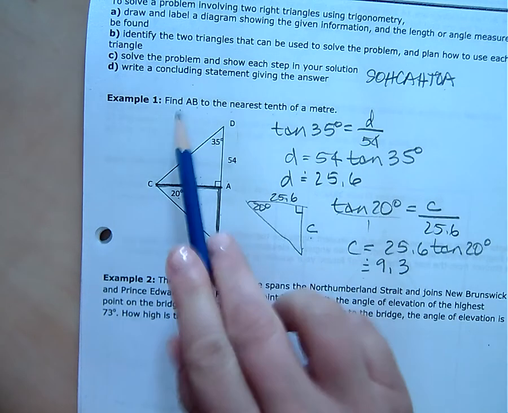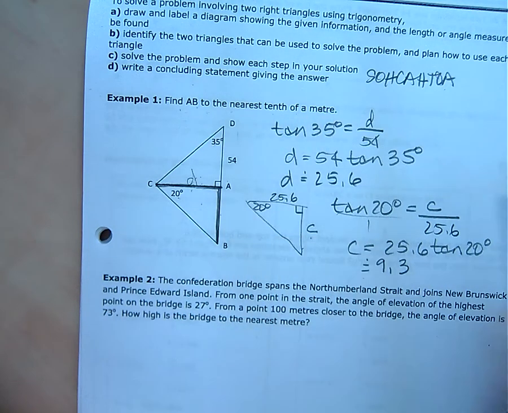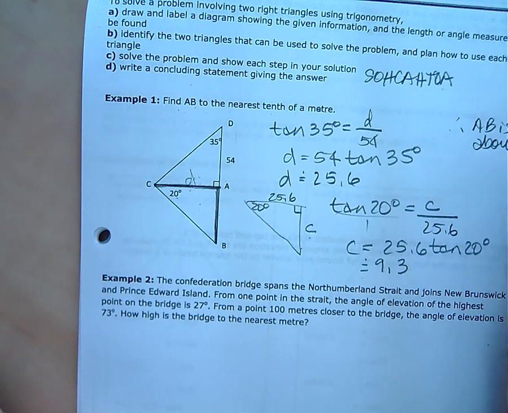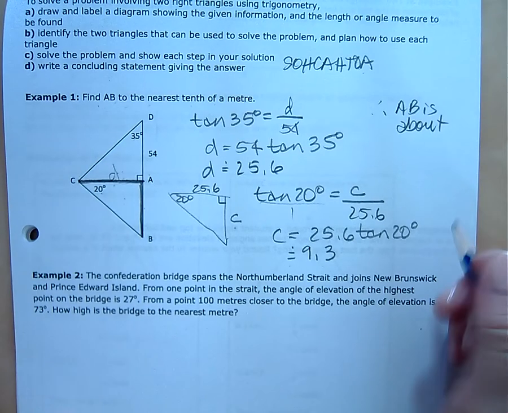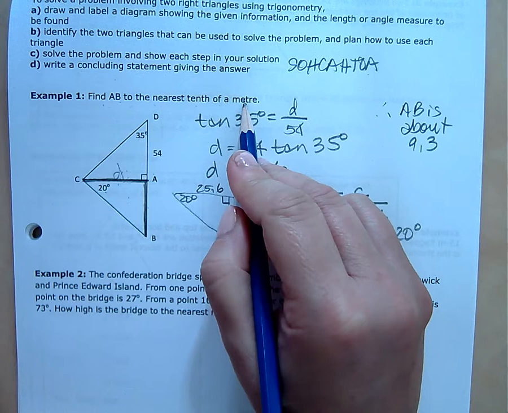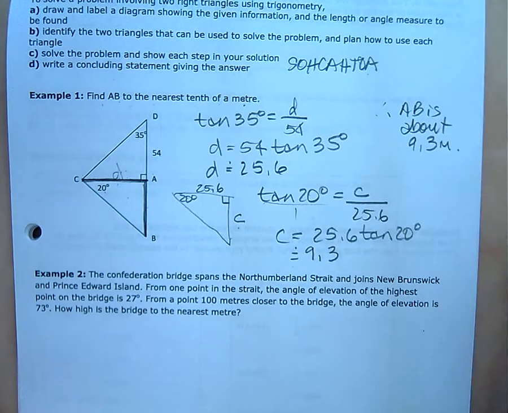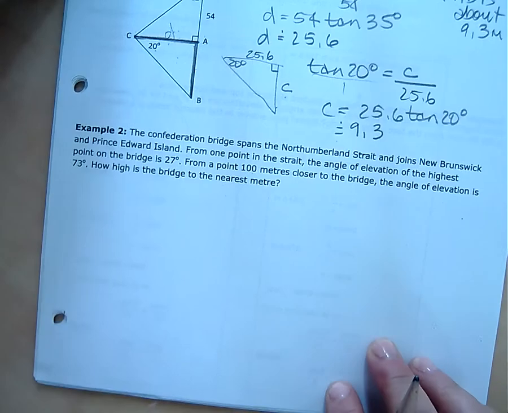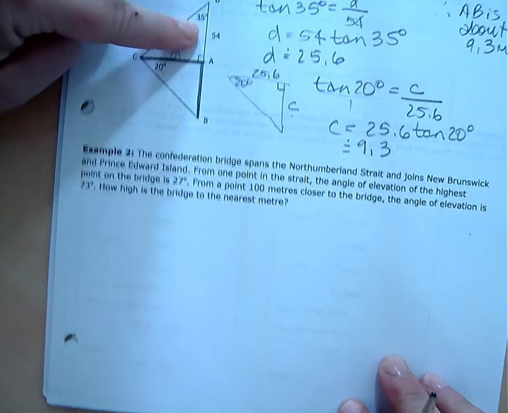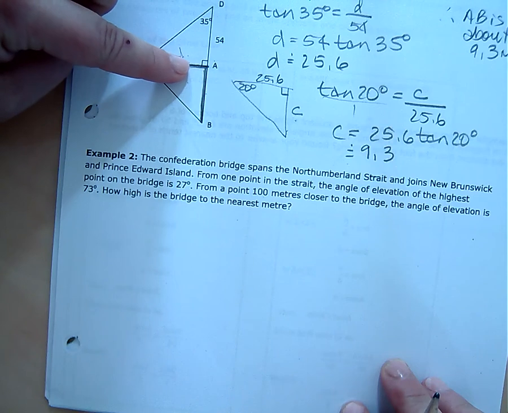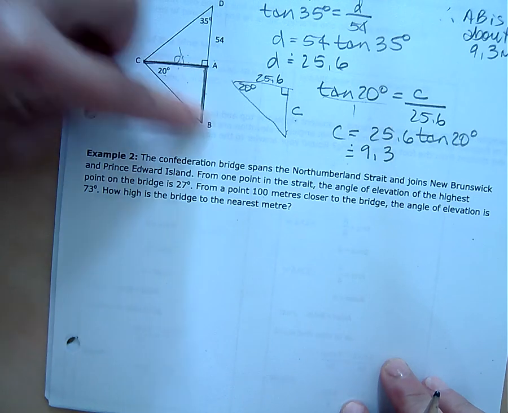So what's the question? Find AB to the nearest tenth of a meter. Therefore, AB is about, or approximately, I have to use about or approximately, 9.3 meters. Okay, let's take a look. Remember, you're given enough information here to find something in common, and then use that with the rest of the information to find what you're looking for.